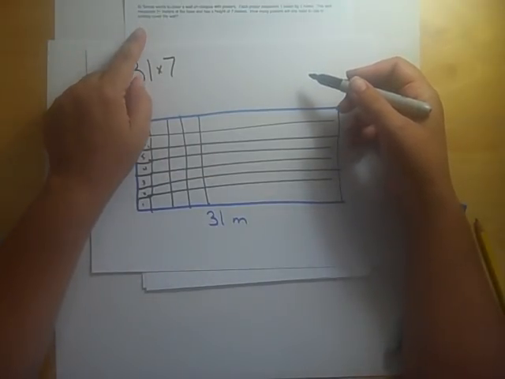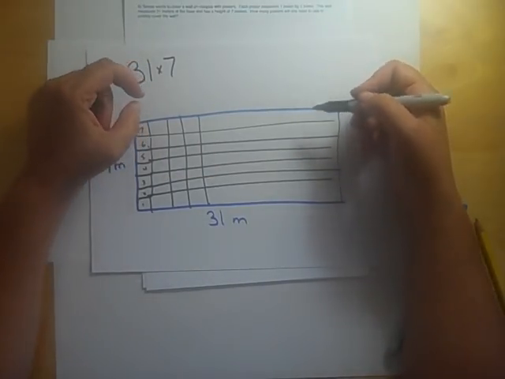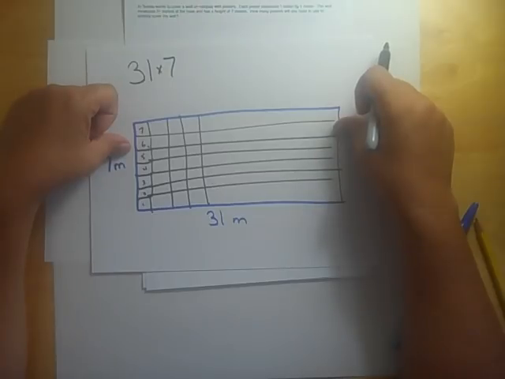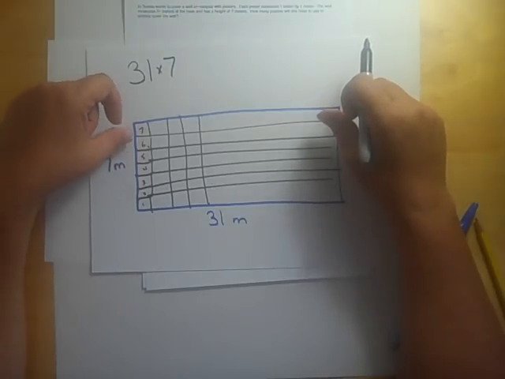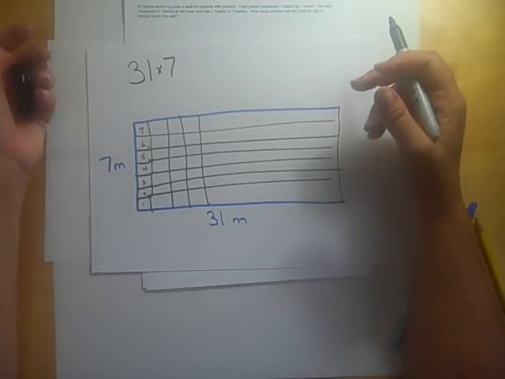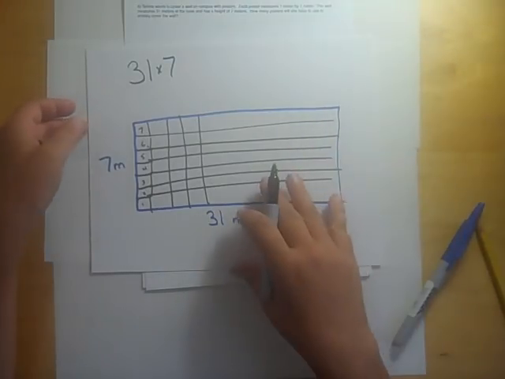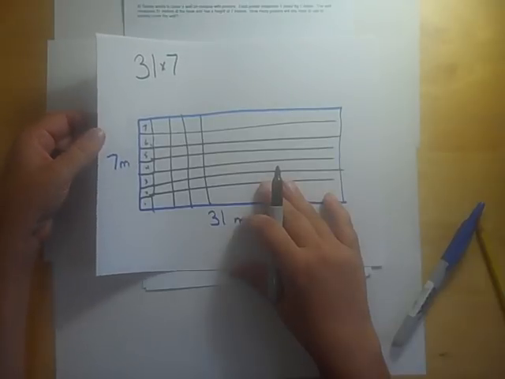The other thing is it is an area problem. Because look what we're looking for. We're looking for how many squares fit in a space. And they're 1 meter by 1 meter square. So if we multiply the base times the height, we get the area, which gets us meters squared. It's the same thing as asking you the area. So let's do this multiplication problem.